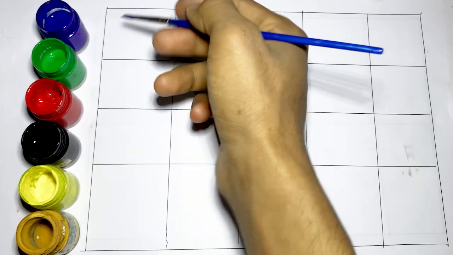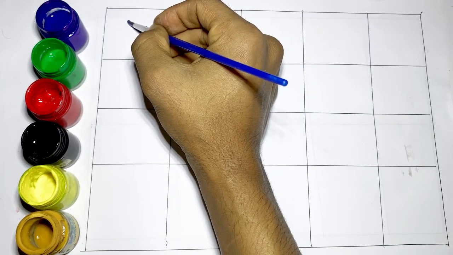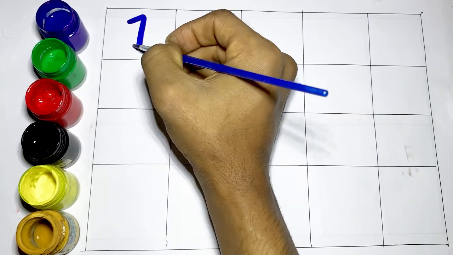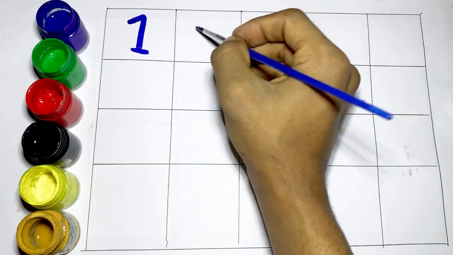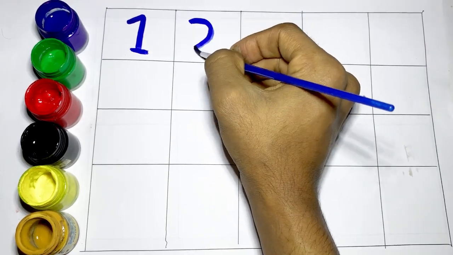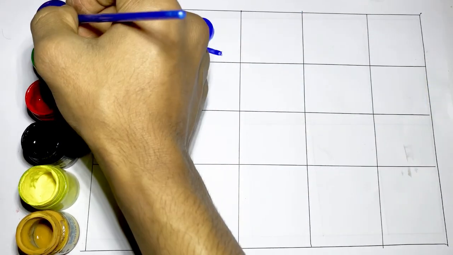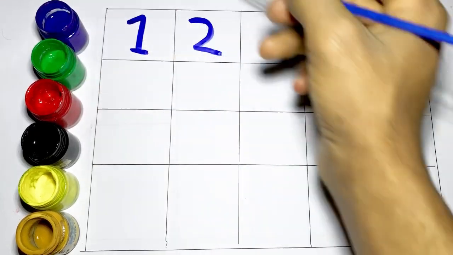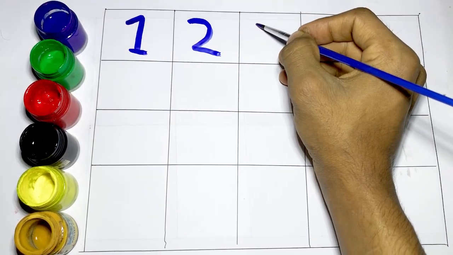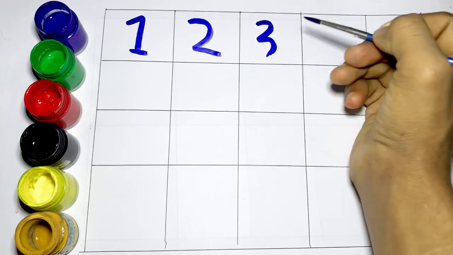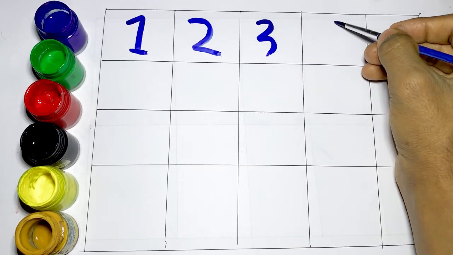The numbers of 1. O-N-E, 1. 2. T-W-O, 2. Kids, now draw 3. The numbers of 3. T-H-R-E-E, 3.